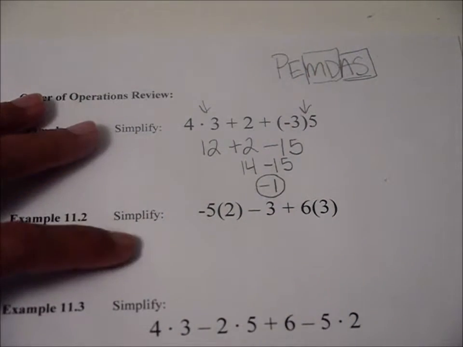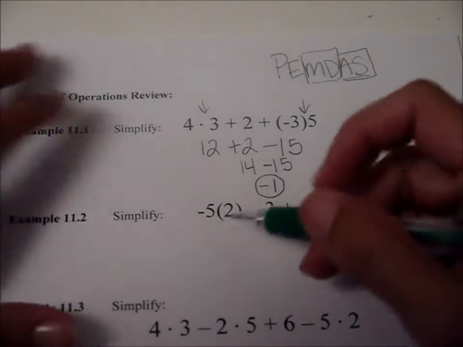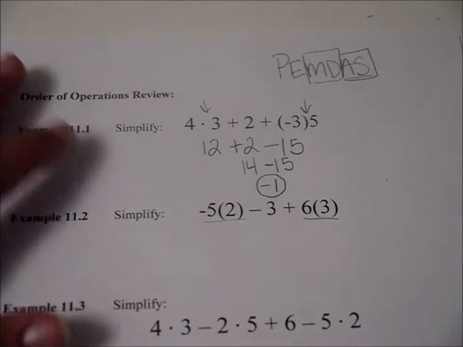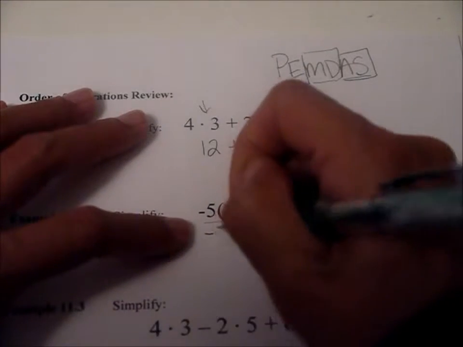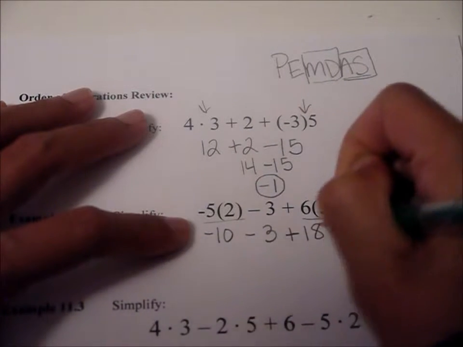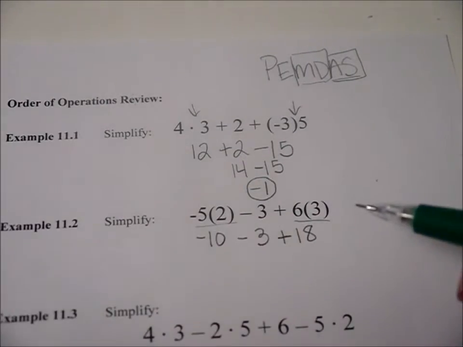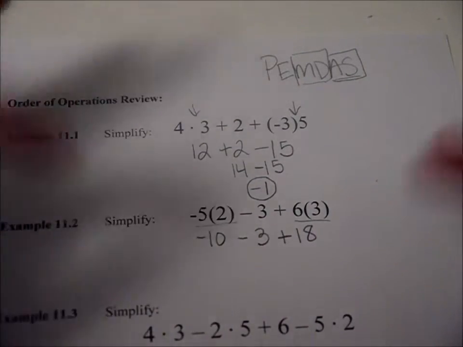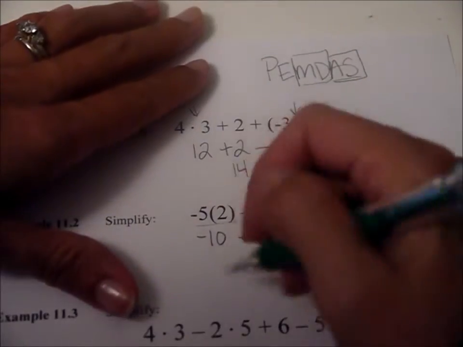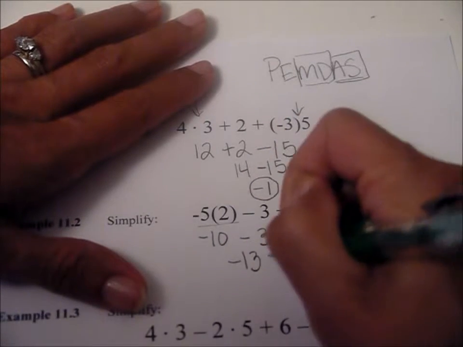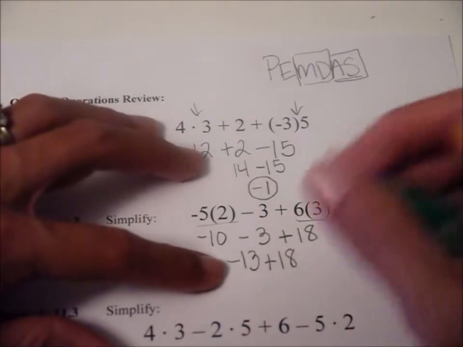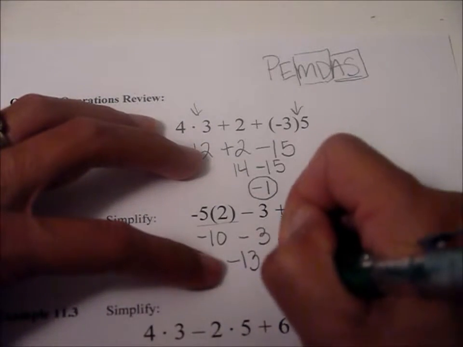Okay, next one, simplify. Again, I see this is multiplication and this is multiplication, so I'm going to take care of those first. I'm going to call that a negative 10 minus 3 and plus 18. Now I'm just going to go from left to right, or group up like signs, which we've done in the past. This is negative 13 plus 18, and that simplifies to opposite signs. So 18 wins, it's going to be a positive 5.